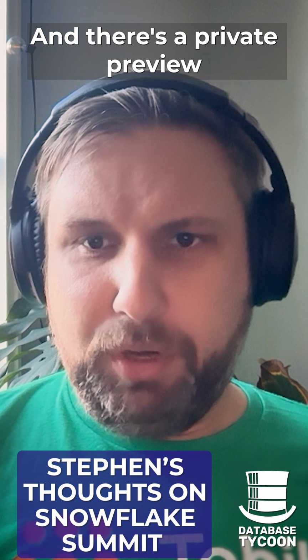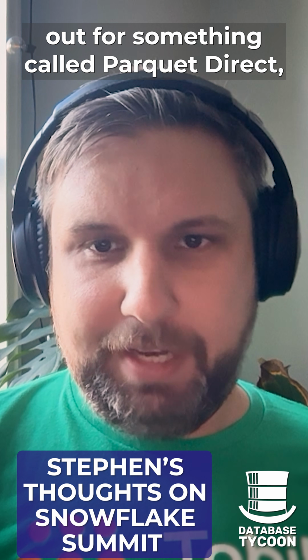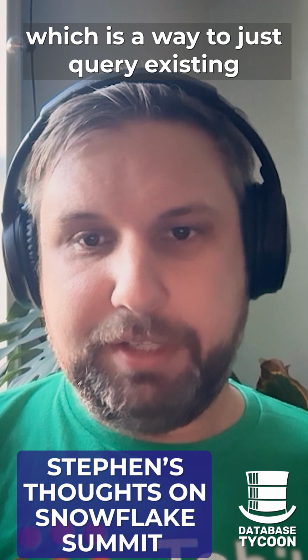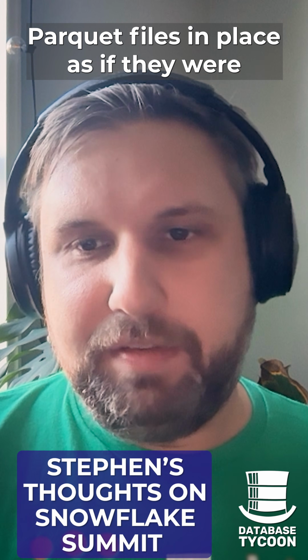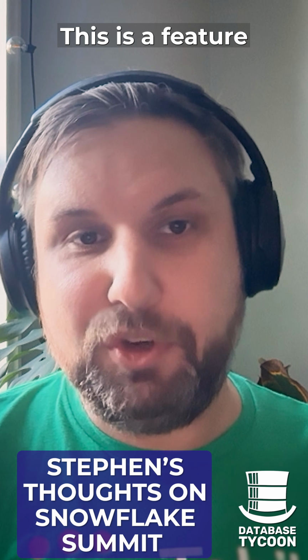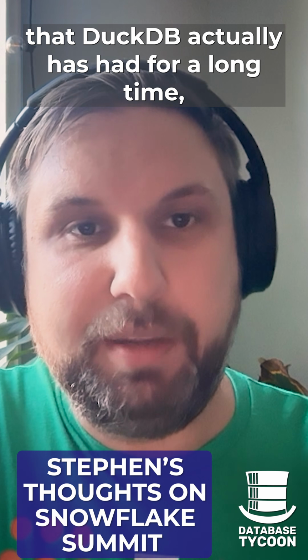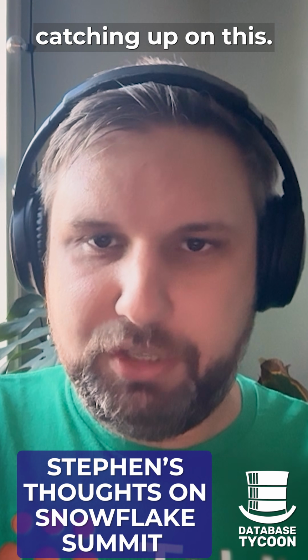And there's a private preview out for something called Parquet Direct, which is a way to just query existing Parquet files in place as if they were being connected by Iceberg. This is a feature that DuckDB actually has had for a long time, so it kind of makes sense to see Snowflake catching up on this.